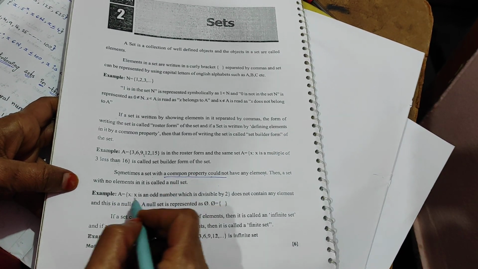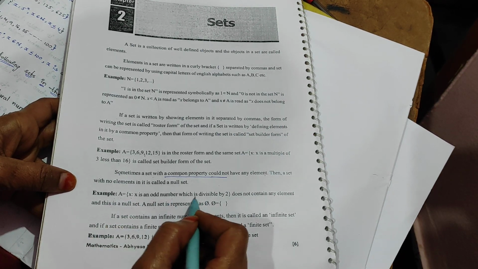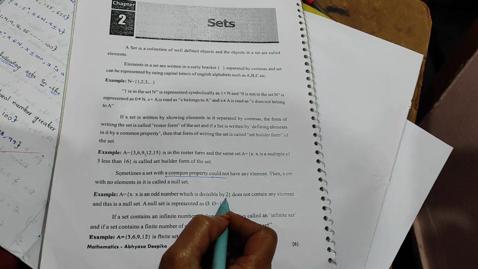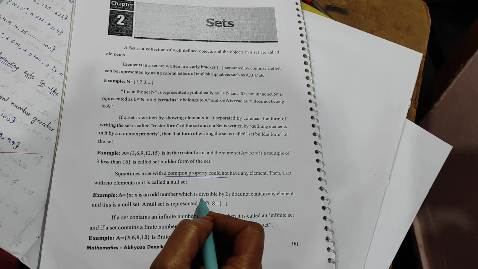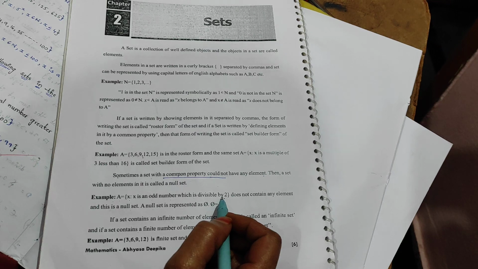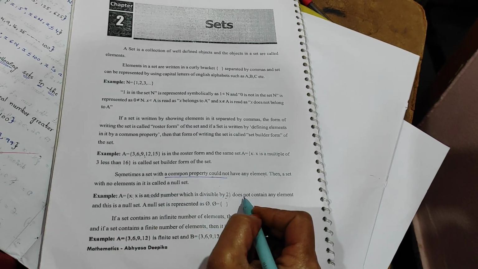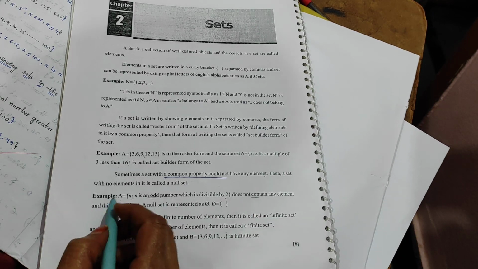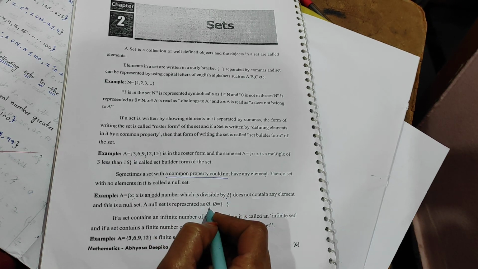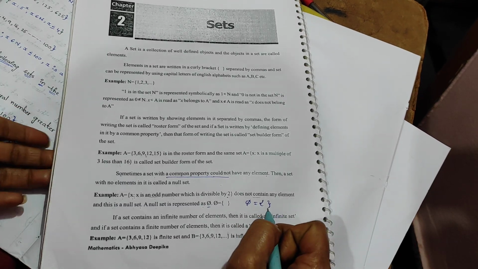For example, A equals x such that x is an odd number which is divisible by 2. First of all, are odd numbers divisible by 2 or not? No. But here it is given divisible by 2, so can any odd number satisfy it? No. So by using this property there won't be any element, so it does not contain any element. This is a null set. A null set is represented as phi, or you can write it simply as empty brackets.